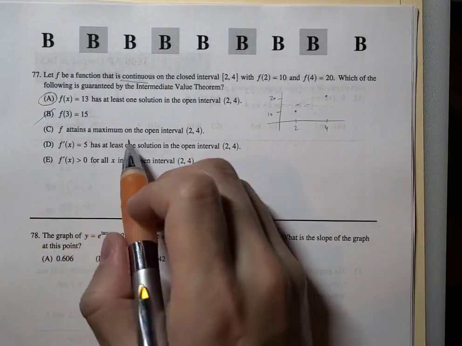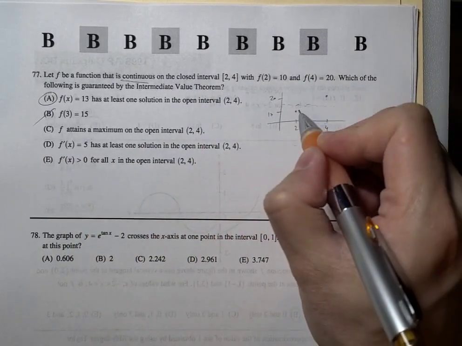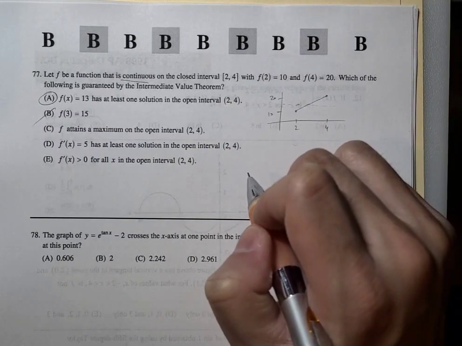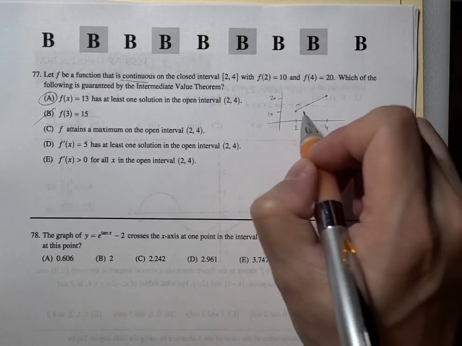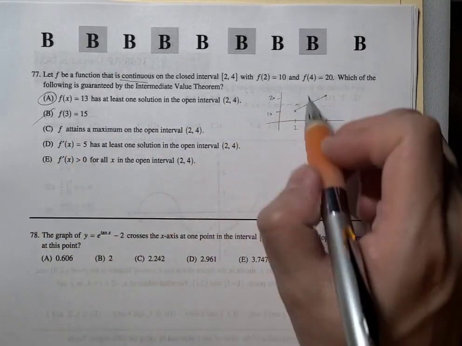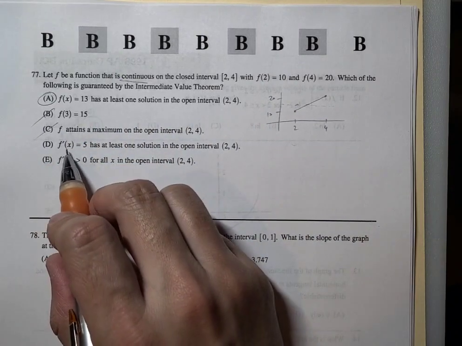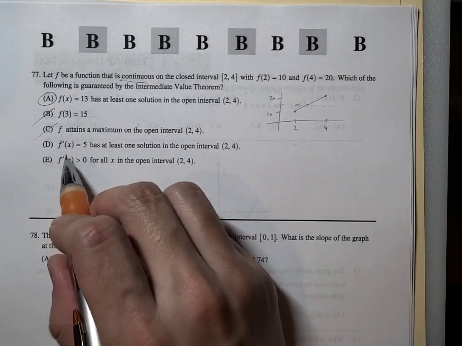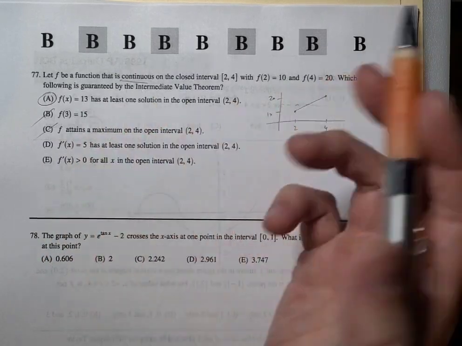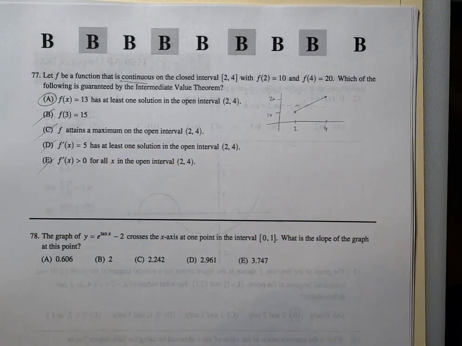F attains a max on the open interval 2 to 4. We don't know what happens in between. It could just be a straight line, like that. That's a continuous function, and it also crosses, in this case, 13. We don't know if it attains a relative maximum or minimum or whatever. F prime, okay, so I can immediately eliminate these two because we just know it's continuous. We don't know if it's differentiable. So cross those two out.